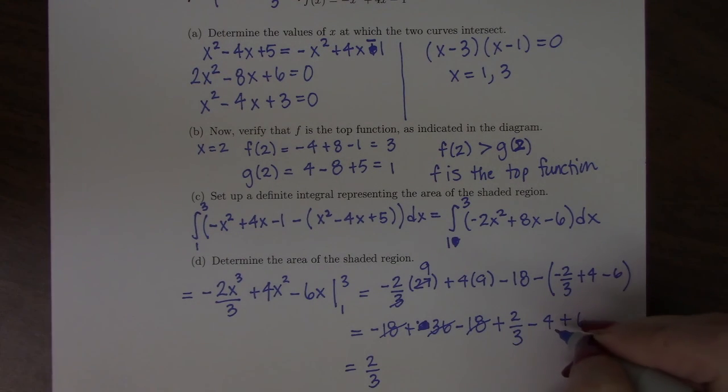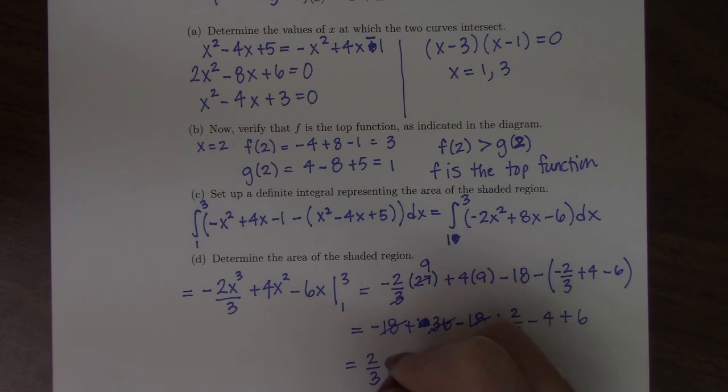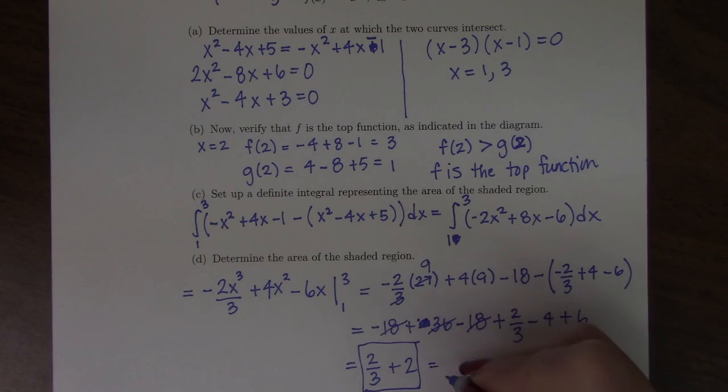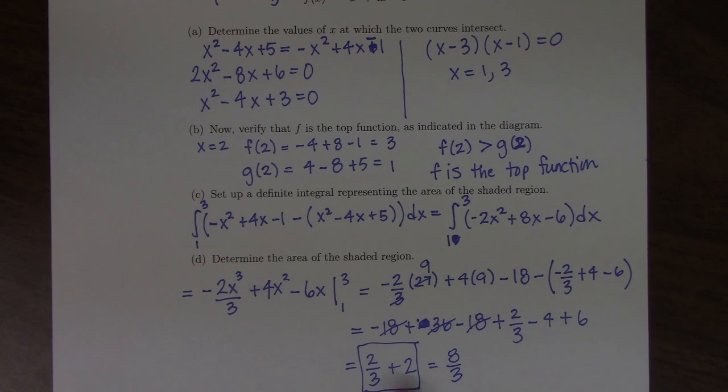So I have 2/3, negative 4 plus 6 is positive 2, and you can leave it like this. If you want to get a common denominator, 2 times 3 is 6, plus 2 is 8, so it does simplify to 8/3, but you could stop right there.